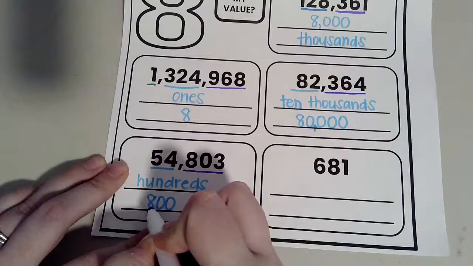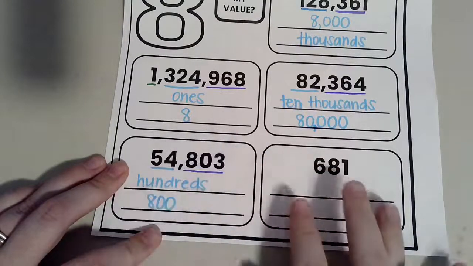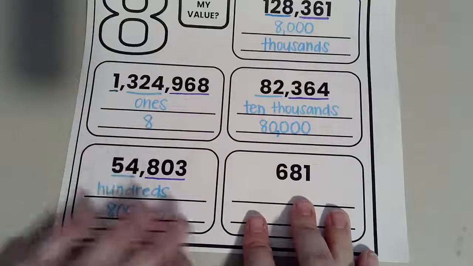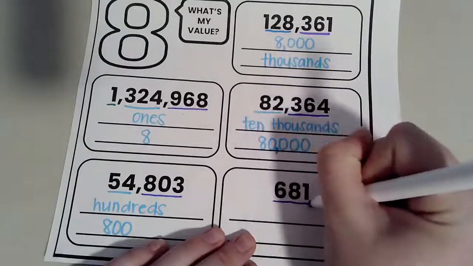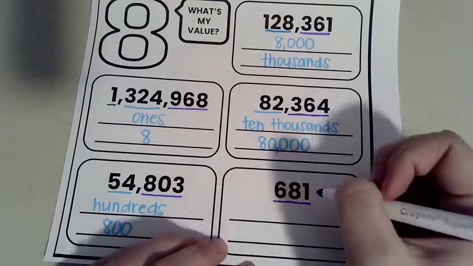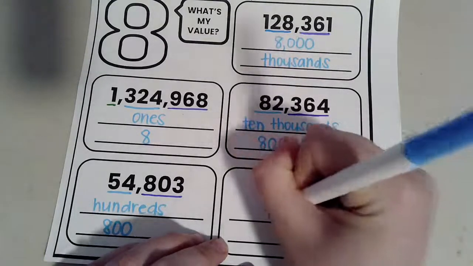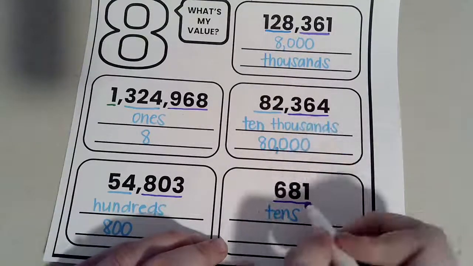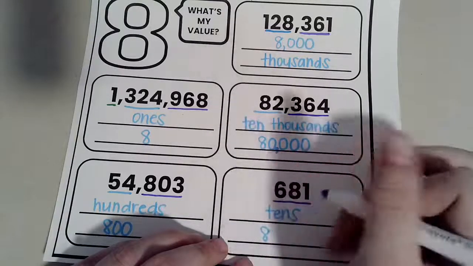All right, this one, we only have our ones period. And we're gonna first figure out what place our 8 is in. So we're gonna go ones, tens. So we're in the ones period, in the tens place. So we have our 8, and then there's gonna be a 0. So that 8, its value, how much it's worth, is 80.